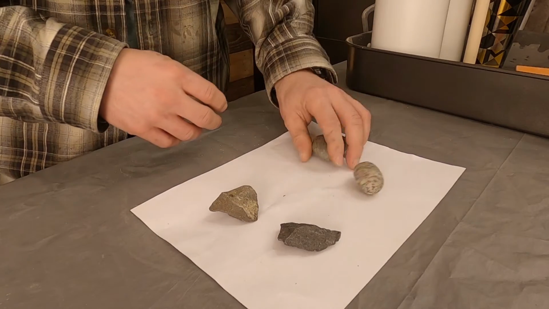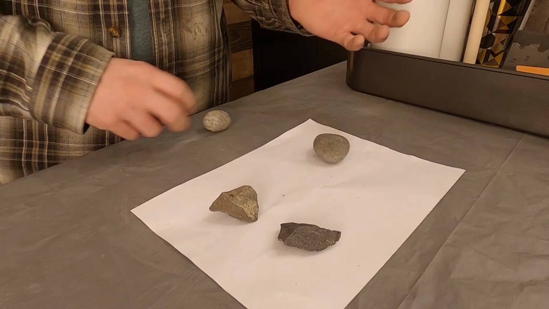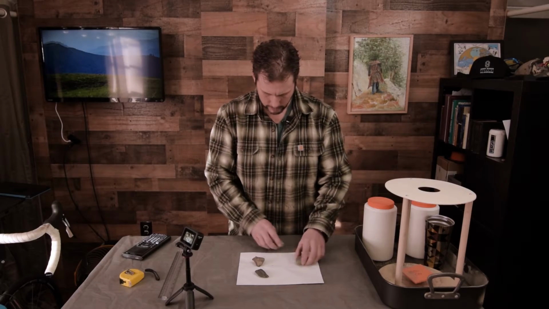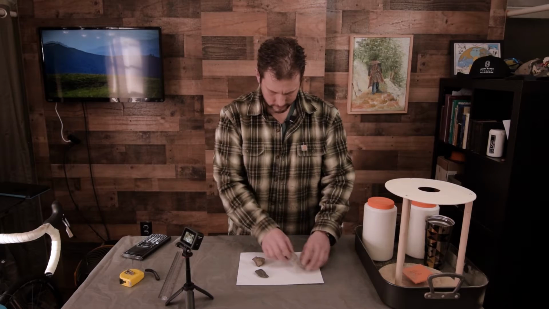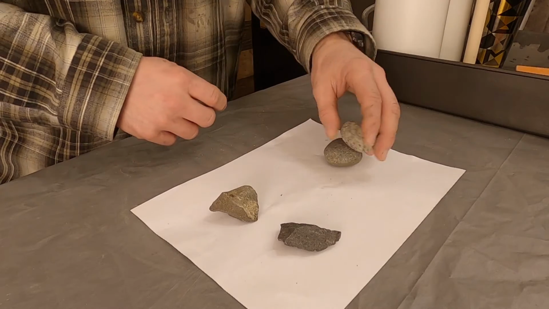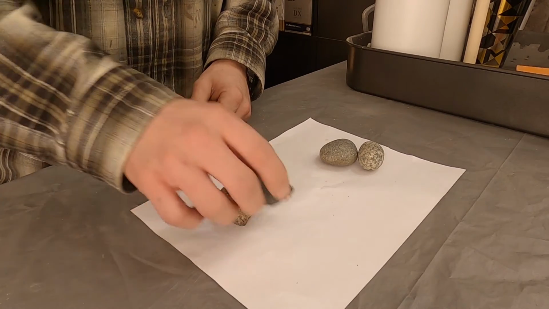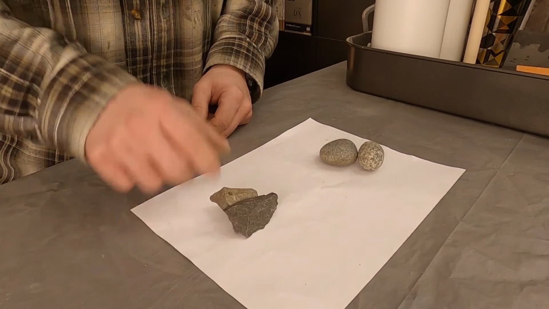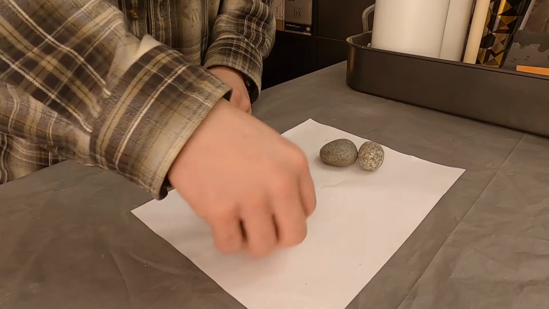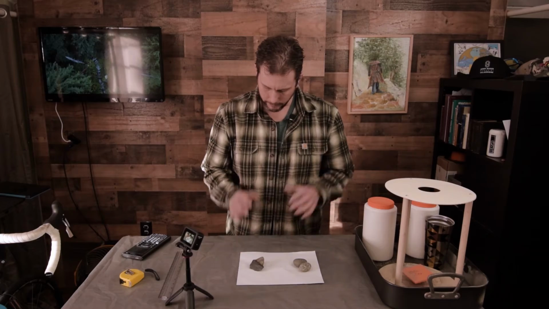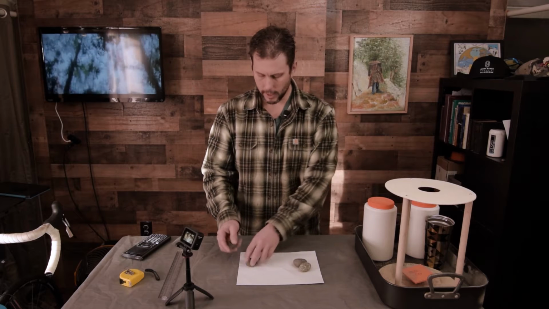So if you think about these as individual sand particles, they just like to go places. So you got that, and then you have these, they just kind of stay in their spot.